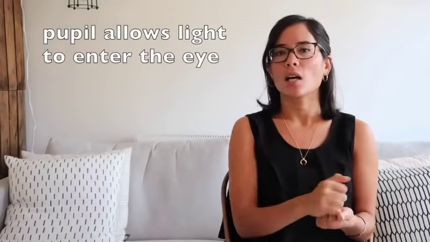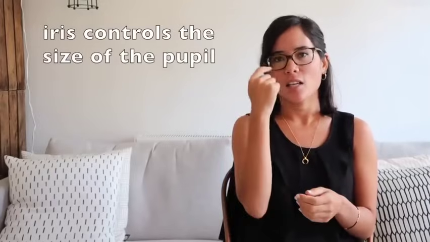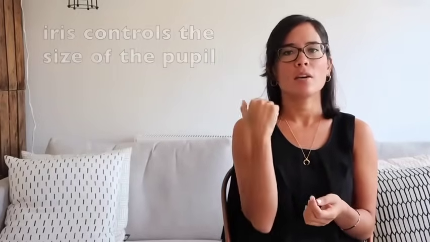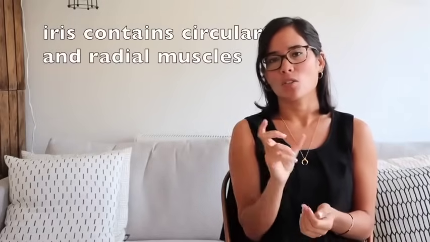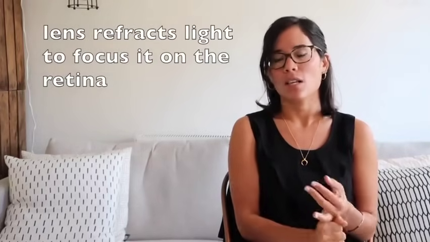The light then has to pass through the pupil. So the pupil's role is simply to allow light into the eye. The size of the pupil, however, is controlled by the iris, and that is the colourful part of your eye. Mine's brown, other people's are green or blue. And the iris has circular and radial muscles which will actually help it control the size of the pupil. We'll go into that in slightly more detail further on. So now light has entered the eye, it now hits the lens. The lens's role is to refract that light further in order to focus it on the retina.